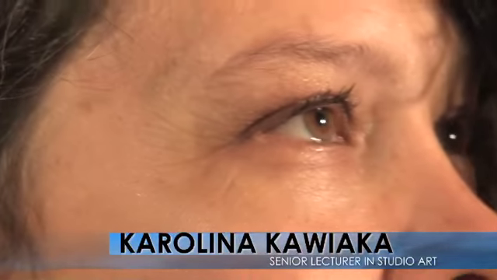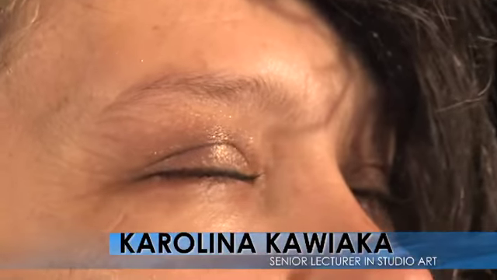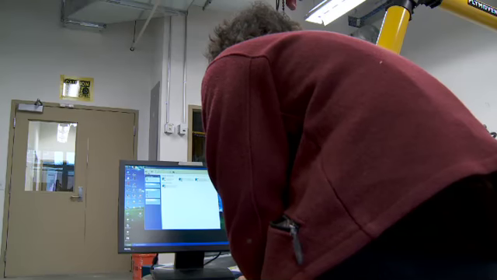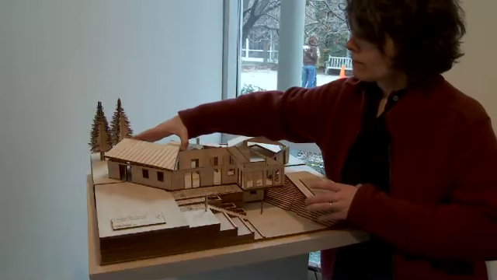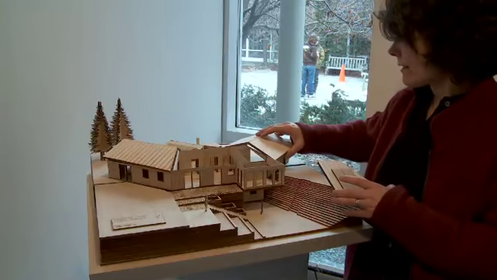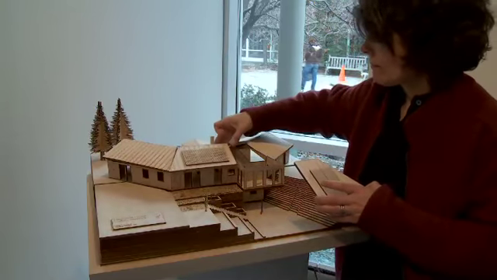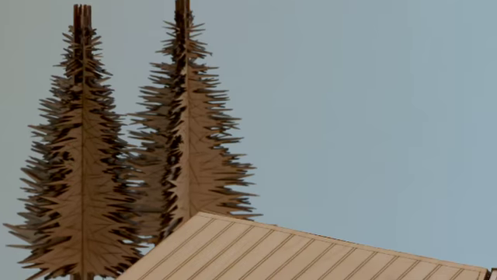I run the architecture area in the studio art department, and I teach sustainable design in the Thayer School of Engineering, and I also teach carbon neutrality classes in the environmental studies department. Buildings use a great deal of energy, so I look at nature and how nature uses sunlight exclusively, and so I design buildings that run on natural renewable energy, and the laser cutter allows me to make very detailed three-dimensional models. So I'm able to translate the two-dimensional computer model into three-dimensional form.